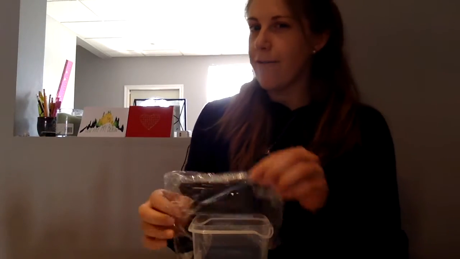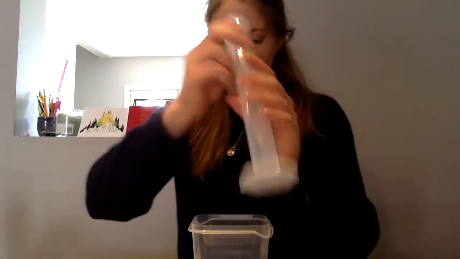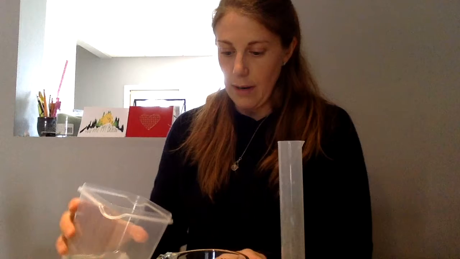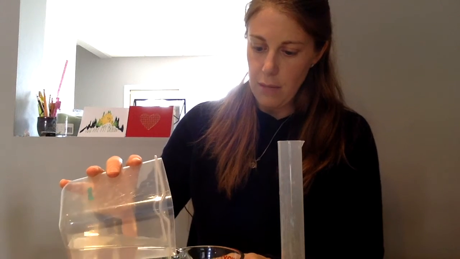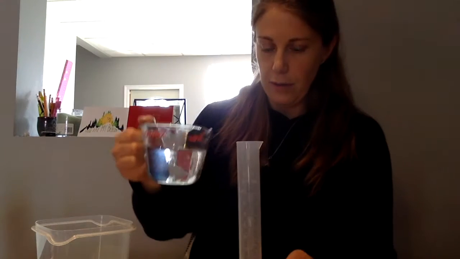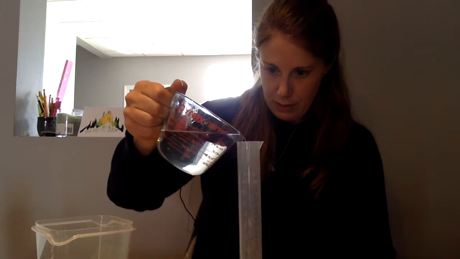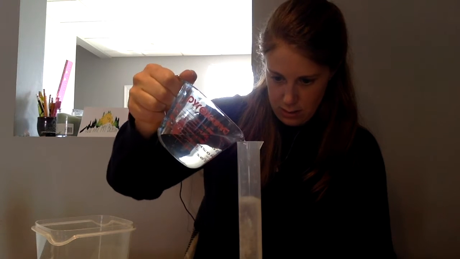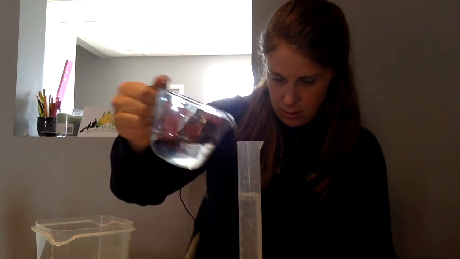I'm going to take this off. Now remember, there was 240 milliliters last week, so we will see if there is the same amount or if it's a little bit different this week. All right, I'm going to pour it all into my measuring cup. And I'll pour the first 100 milliliters. So there's 100 milliliters.